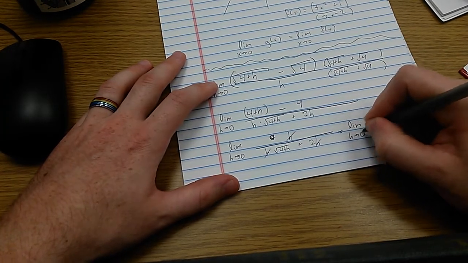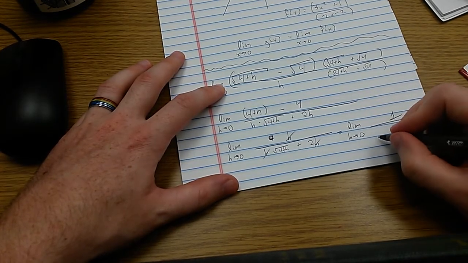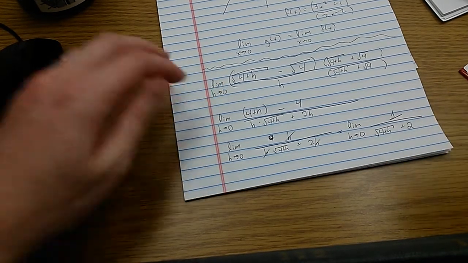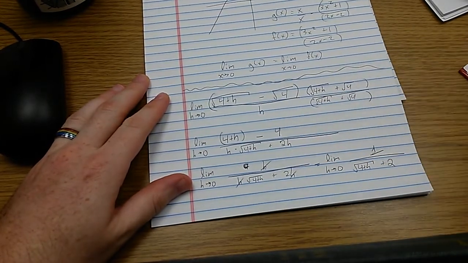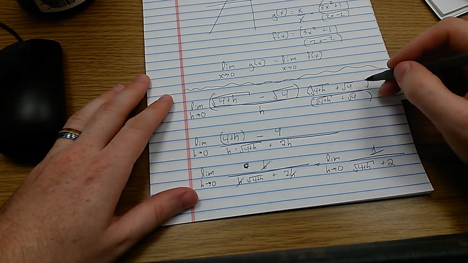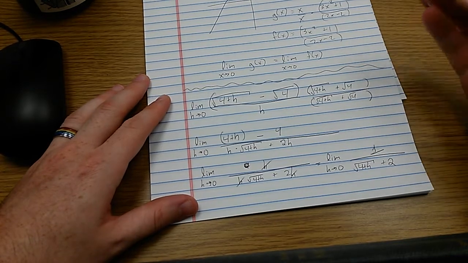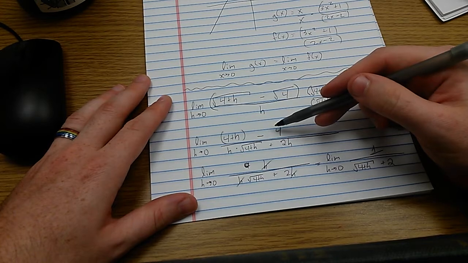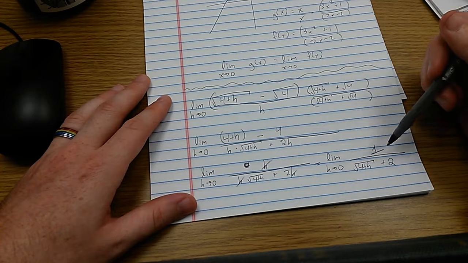So this is the limit as h approaches 0. The numerator is going to be 1. The denominator is going to be the square root of 4 plus h plus a 2. So, all the steps that I've been doing here, I multiplied by the same thing on the numerator and the denominator. That doesn't change the value of the function. I simplified, and I canceled, and I'm left with something different.